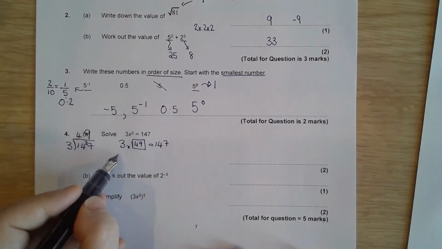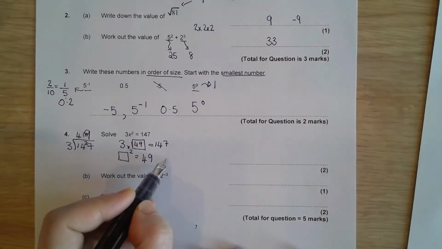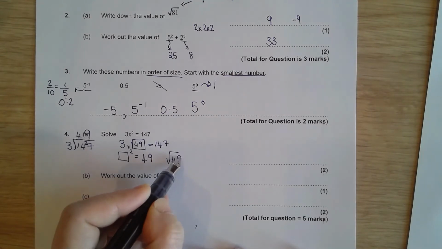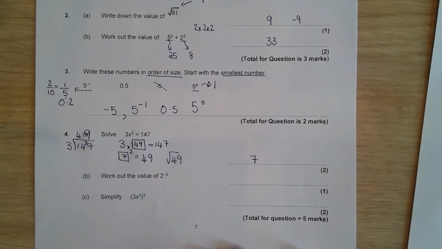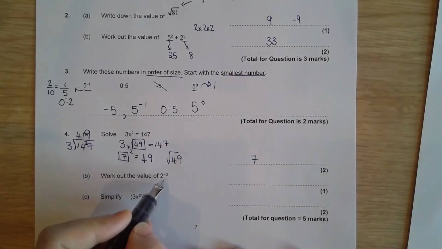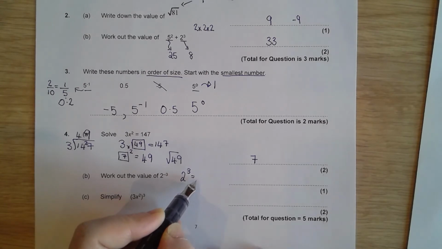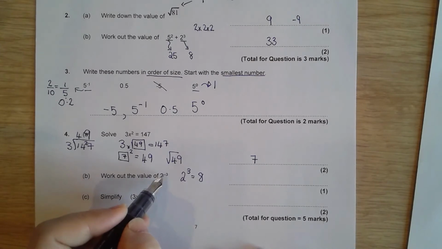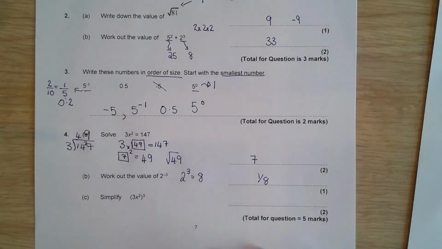Now I need to work out what number squared gives me 49. Square root. So the square root of 49 is 7, because 7 times 7 is 49. Part B, we're going to ignore the negative power, so we're going to work out 2 to the power of 3, and 2 to the power of 3 from 2b is 8. Now the negative power, remember, means reciprocal or inverse, and the inverse of 8 is 1/8.